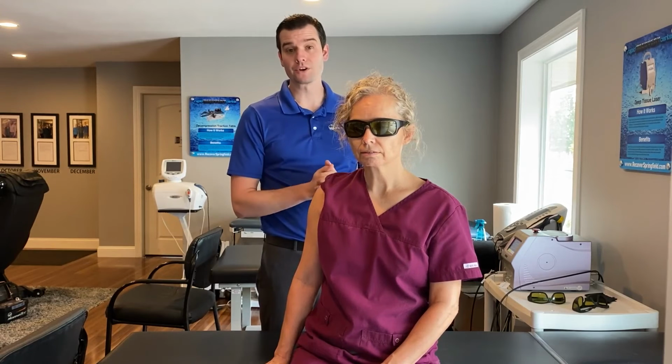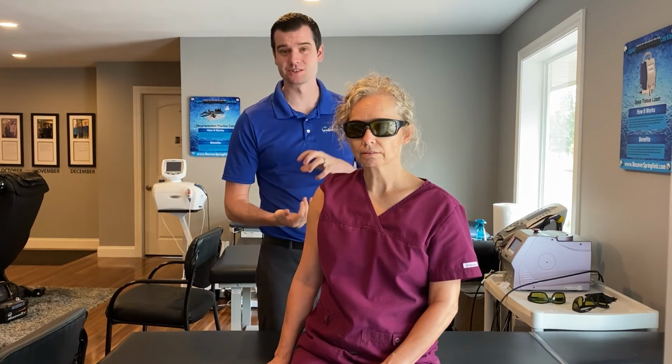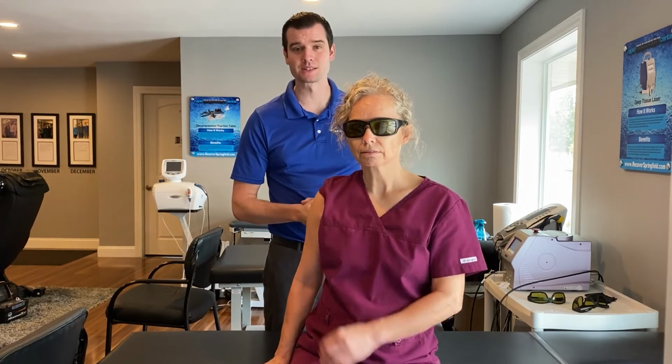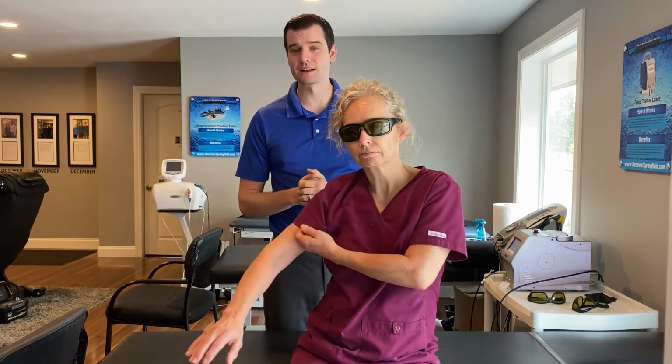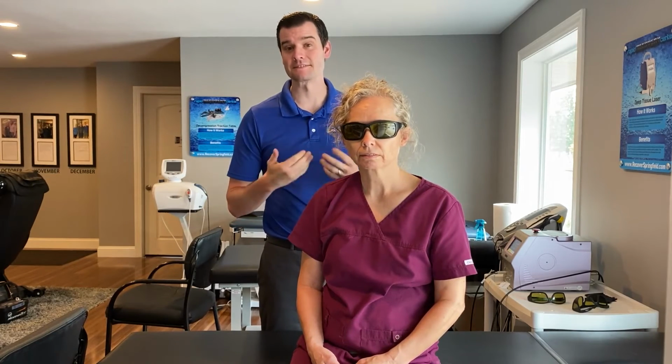So whenever you're having shoulder pain, if you've tried other things like medications, injections, or even had surgery in the past, there's other options out there, and other more conservative options like laser that can be just as, if not more, effective than some of those other things.